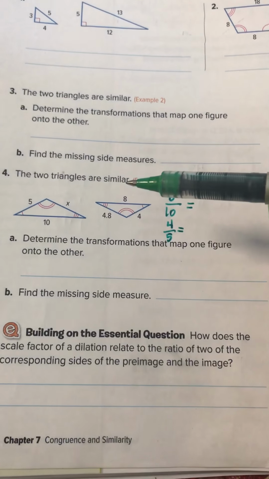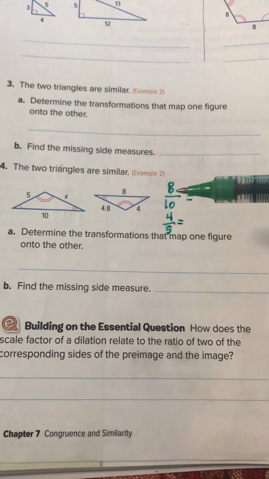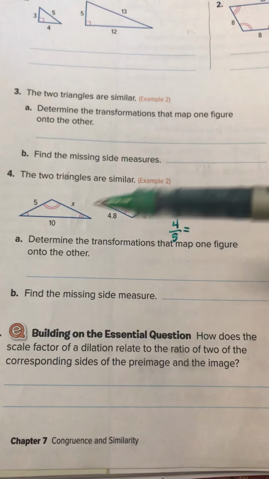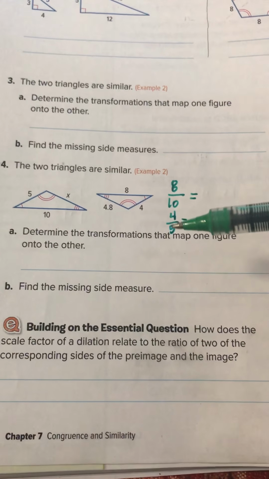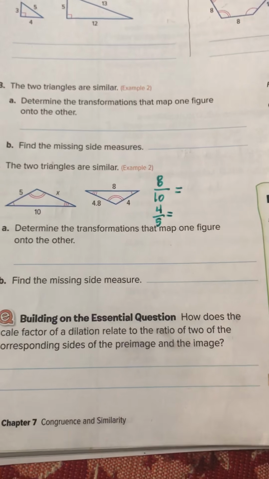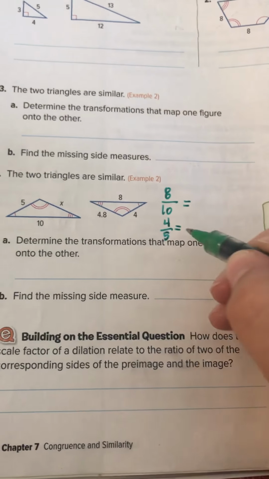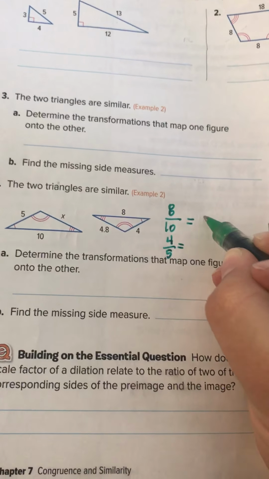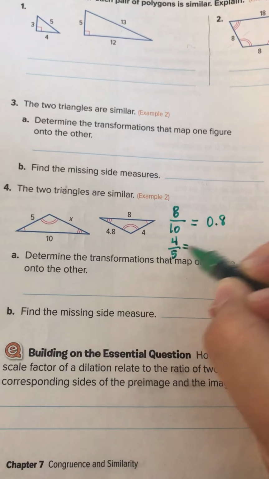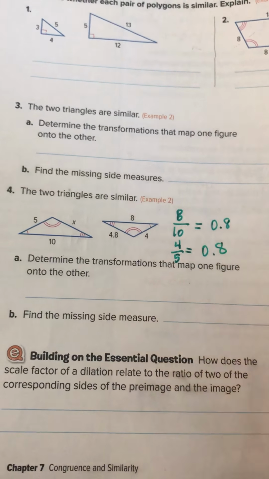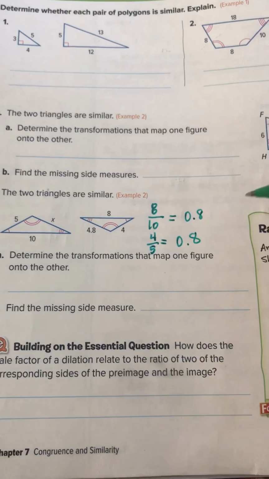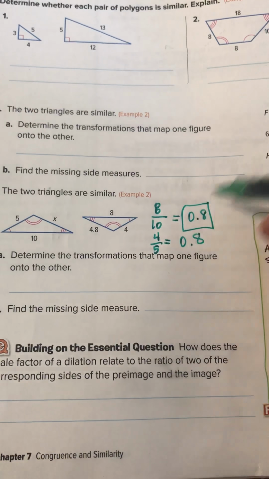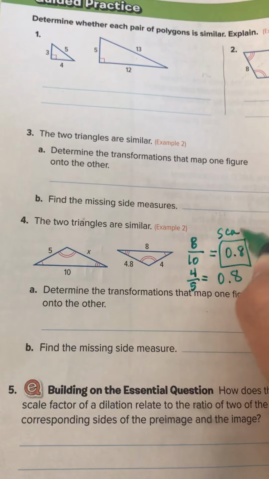And technically, because we know they're similar, we only have to do one side length. We can use the 8 divided by 10, or we can use the 4 divided by 5. They're both going to give us the same answer here. So if we do 8 divided by 10, we would get 0.8. And if we do 4 divided by 5, we would also get 0.8. So 0.8 is our scale factor.